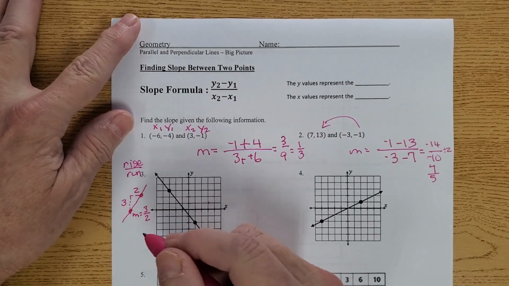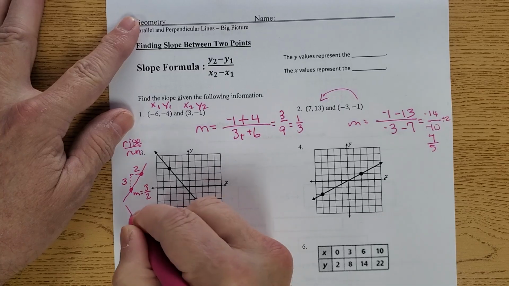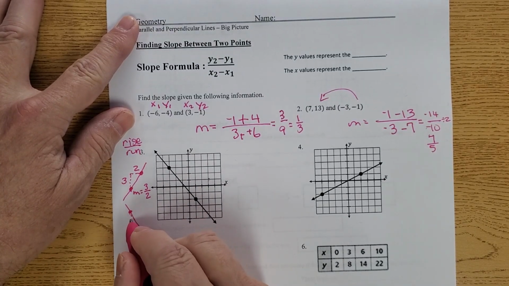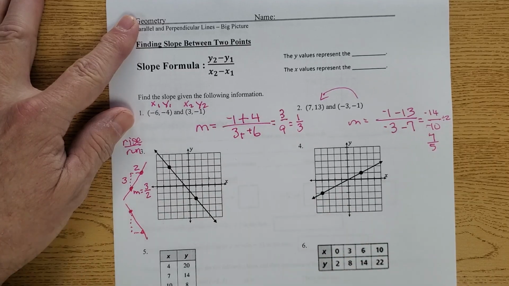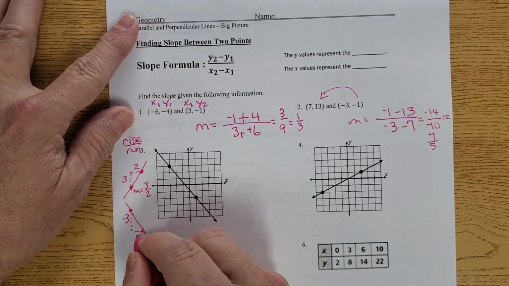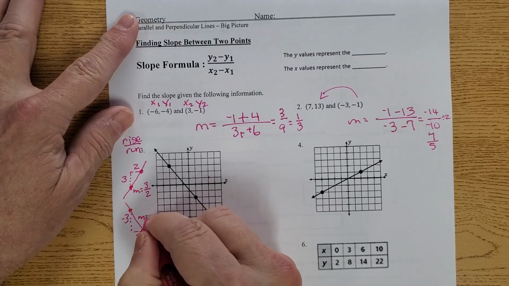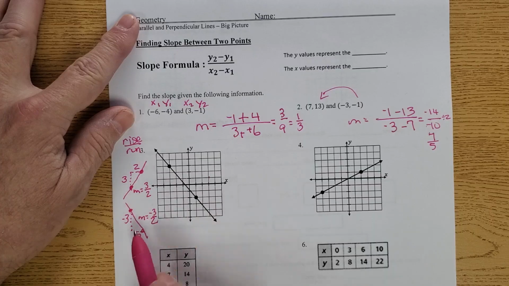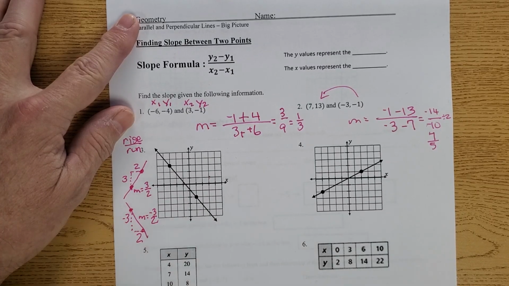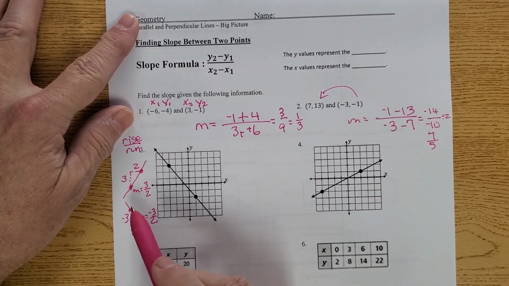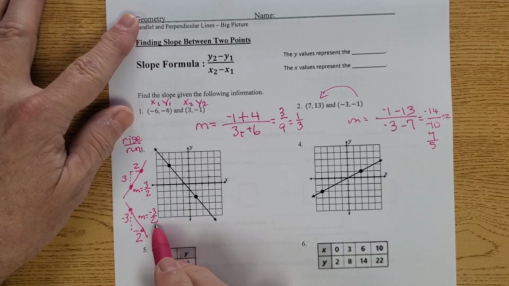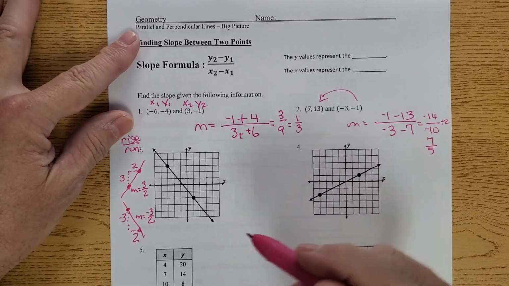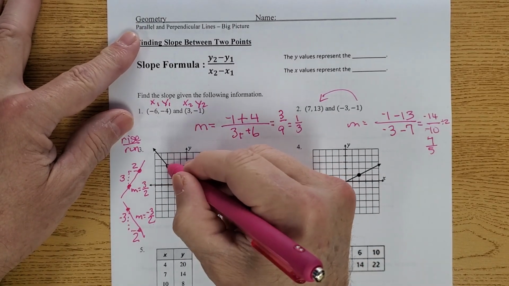If you have a downhill slope, still got your 2 points, you still start from the left. You go down and over. So let's say that's -3 and that's 2. Your slope would be m is equal to -3 over 2. All right, so you start from the left, up and over, or down and over. The reason that we always start from the left is we'll never have a negative on the bottom, and that's less confusing.